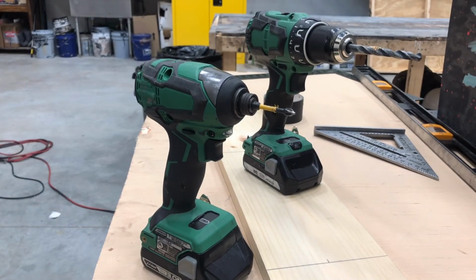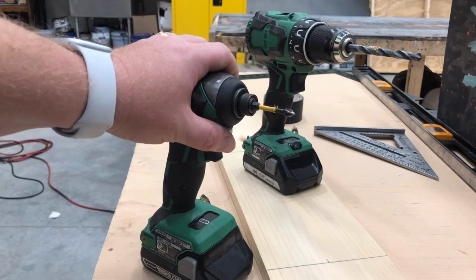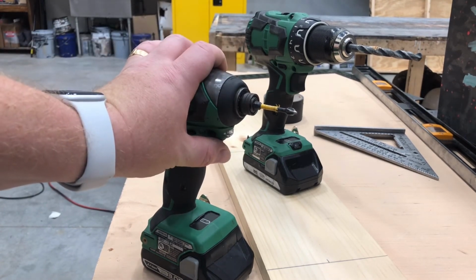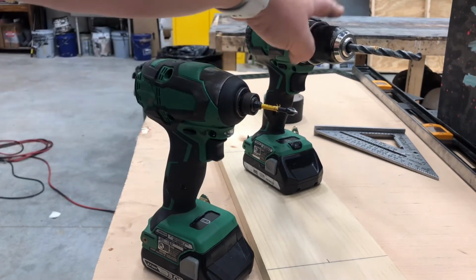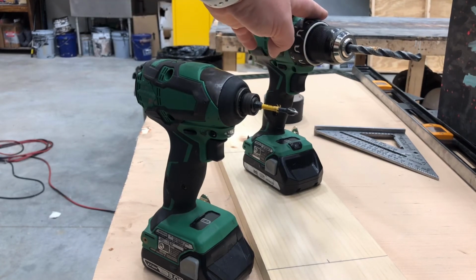We have this one, which is an impact driver. It uses a ratcheting motion to drive screws, and this is a screw gun or a battery powered drill.